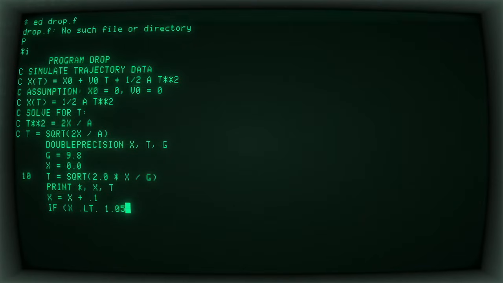I don't want to do less than 1.1, just because I don't want there to be drift in my floating point. So I always learned as an undergraduate, if you're doing a less-than comparison of a double precision or a real value, you should go slightly beyond what you're looking for. So that's what I'm going to do there.